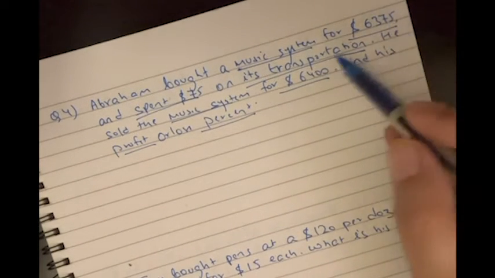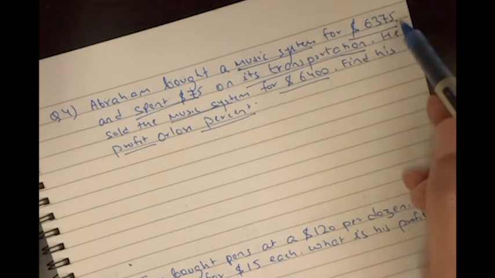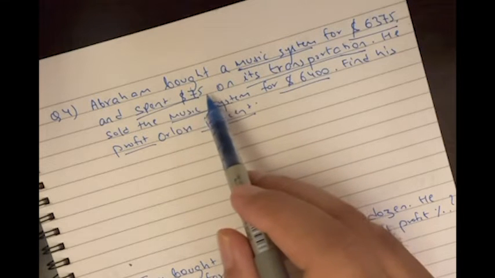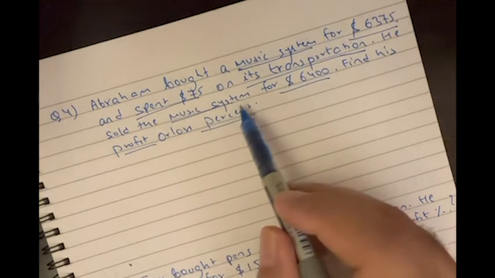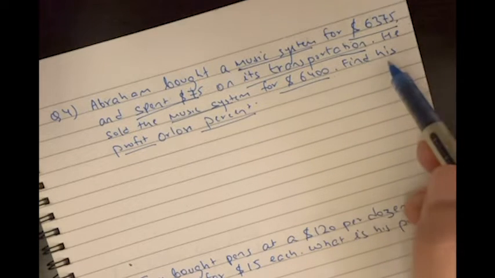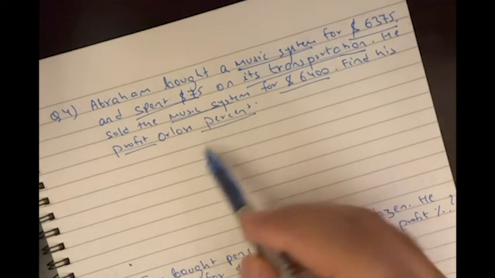So again, very quickly, the cost price is $6,375. There are additional expenses in order to deliver the music system. And then the selling price of the music system is $6,400. We are asked to find the profit or loss percent.